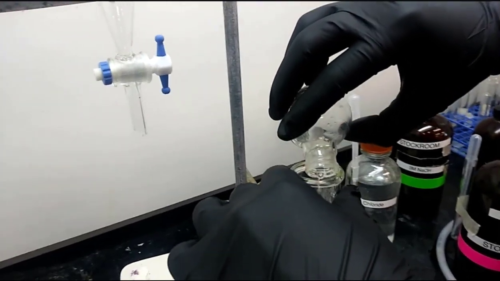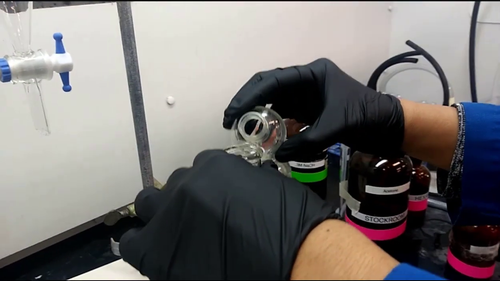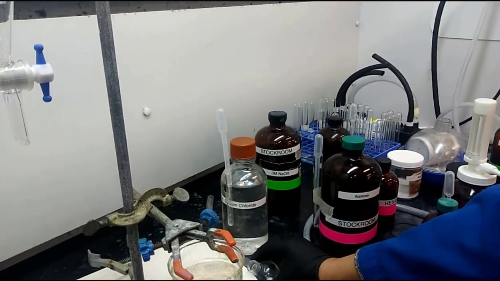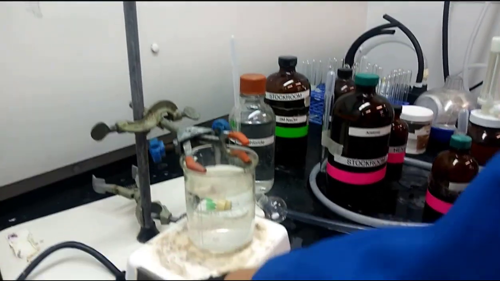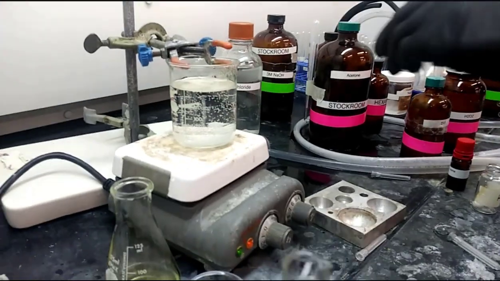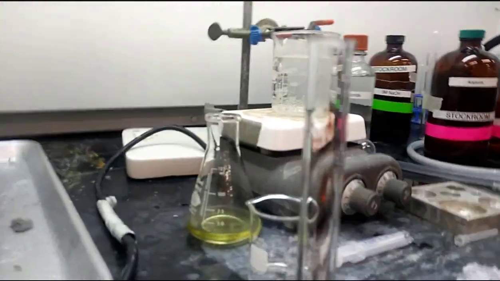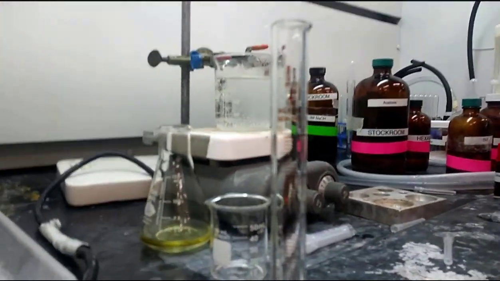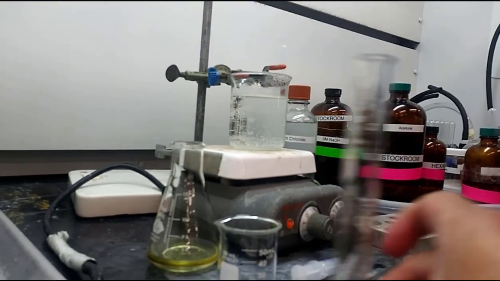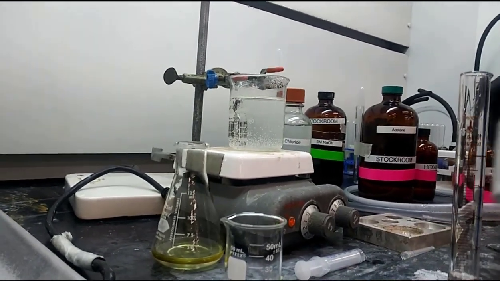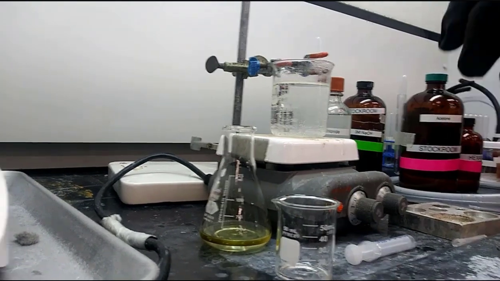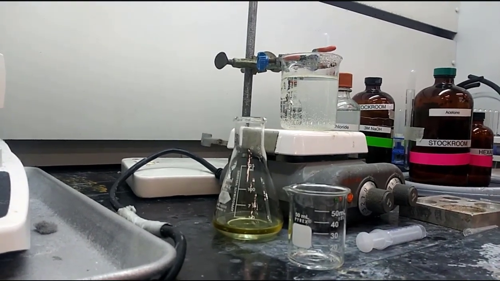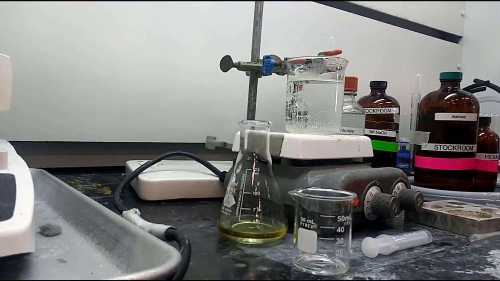The previous week's solution, they poured it into that 25 milliliter round bottom flask, which is now empty. They heated it in the water bath for 5 minutes. Then they added about 1.5 milliliters of 3 molar sodium hydroxide, and then also 2 milliliters of 30% hydrogen peroxide.